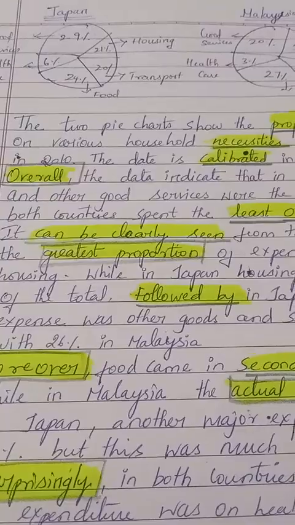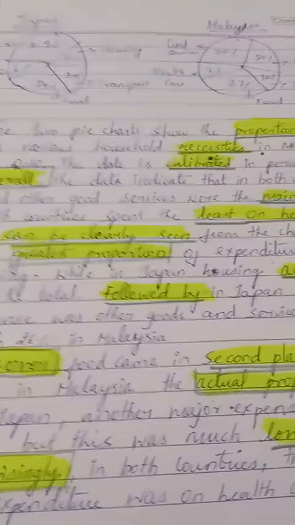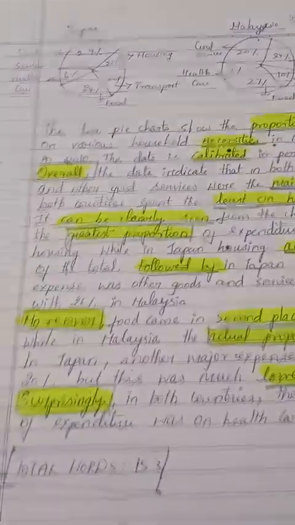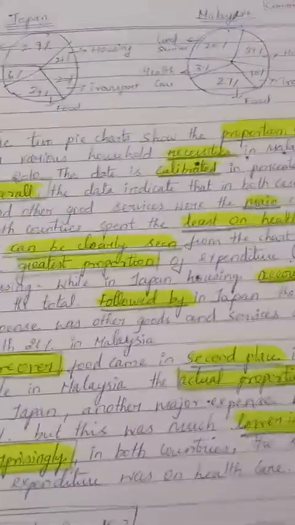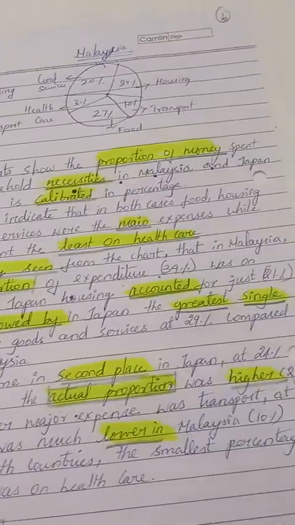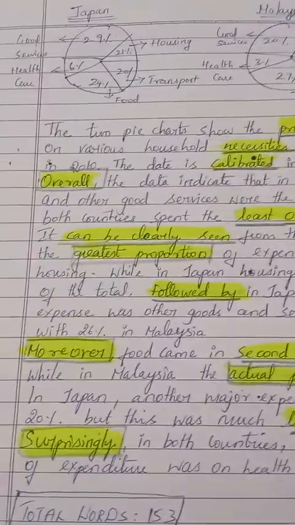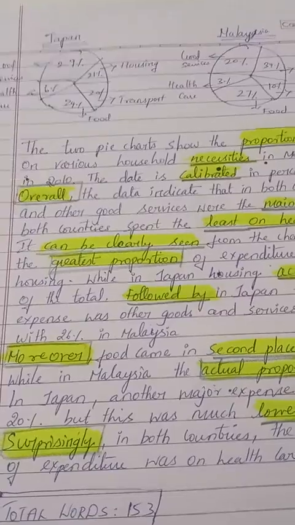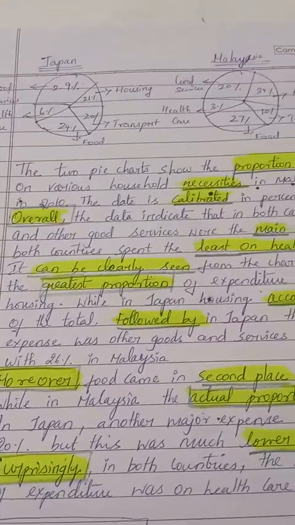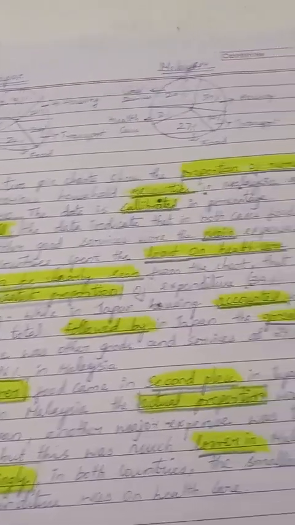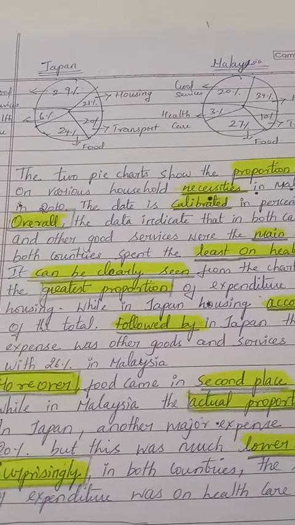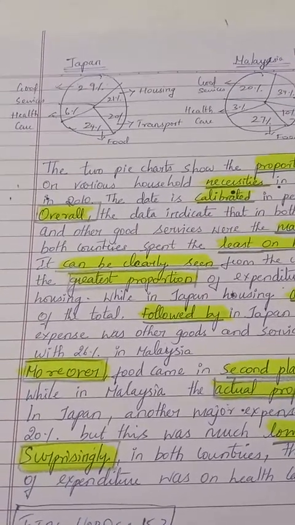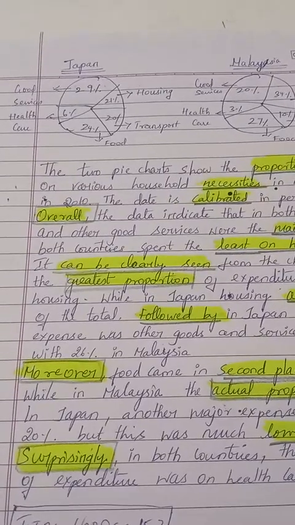To start the introduction part: the two pie charts show the proportion of money spent on various household necessities in Malaysia and Japan in 2010. So I mentioned the question, I paraphrased it, and followed by that, the data is calibrated in percentage. Next, we have to give the conclusion part, the overall statement.